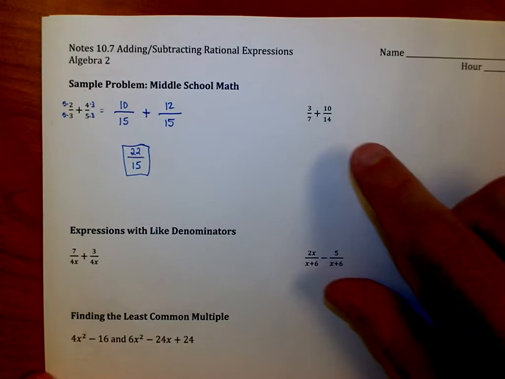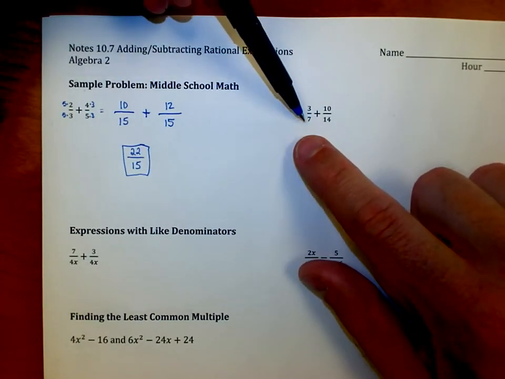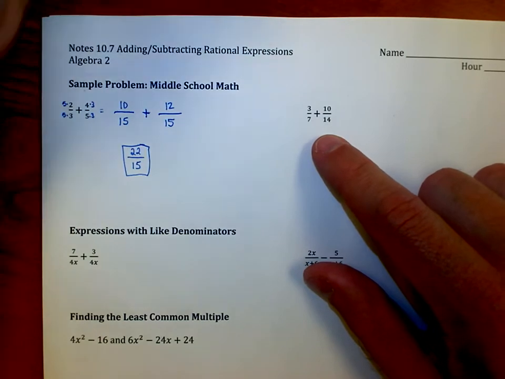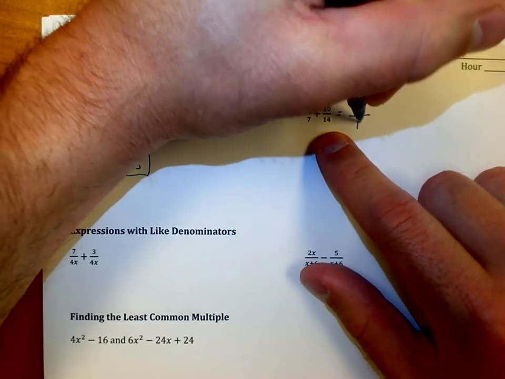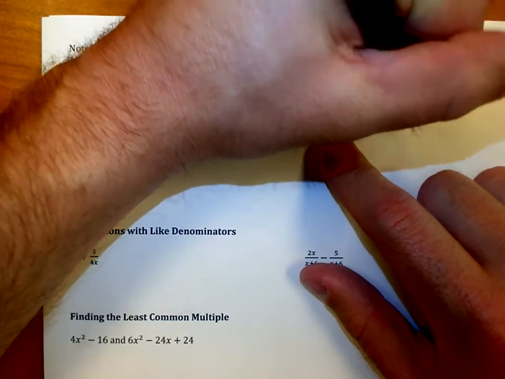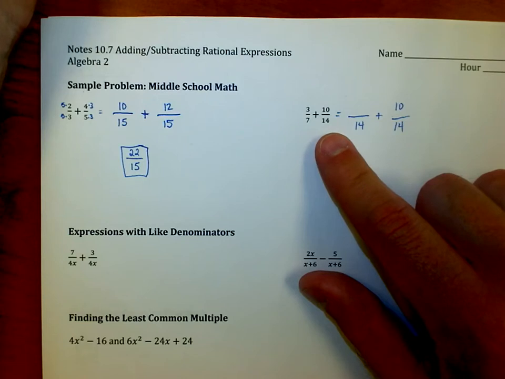Sometimes we even see it where one denominator actually goes fully into the other one. Like in this case, what's the smallest number that 7 and 14 go into? I would say, well, it's 14. I don't even need to adjust the second one, right? I would say, how many 14ths do I have and how many 14ths do I have? Well, the right one's easy. It's already 10. No adjustment necessary, okay?